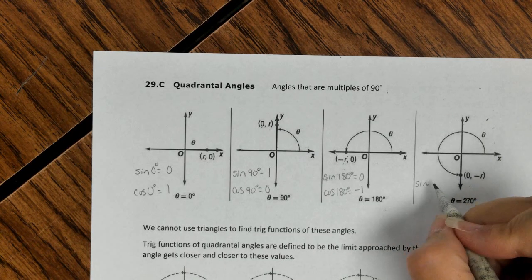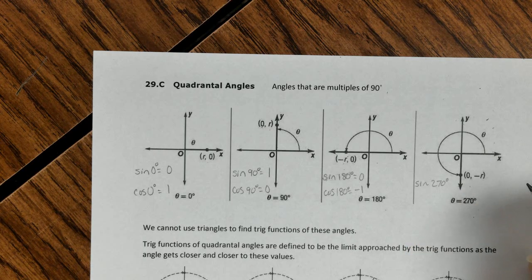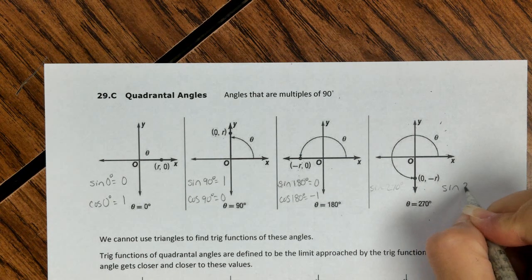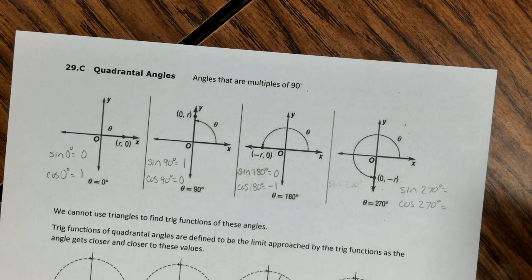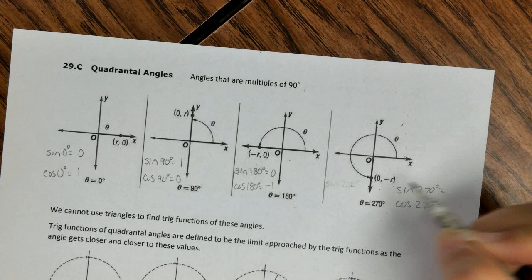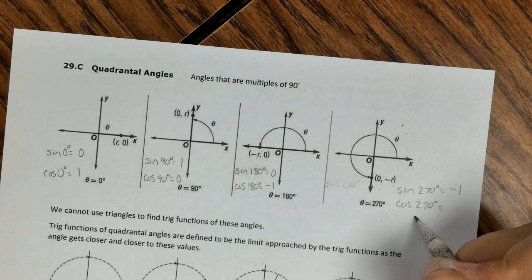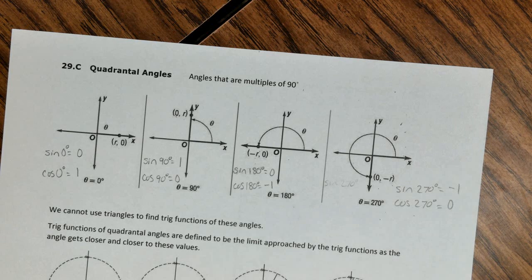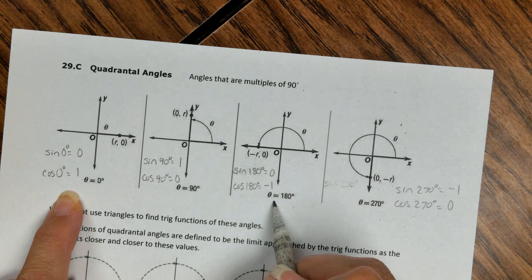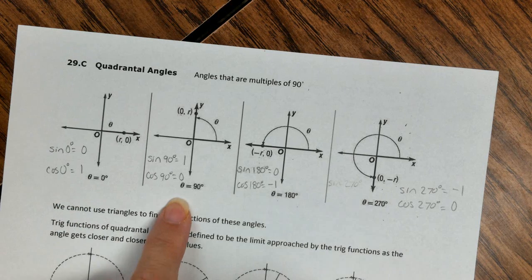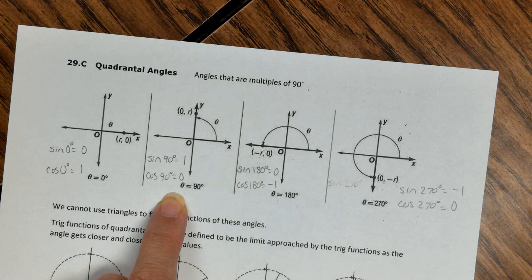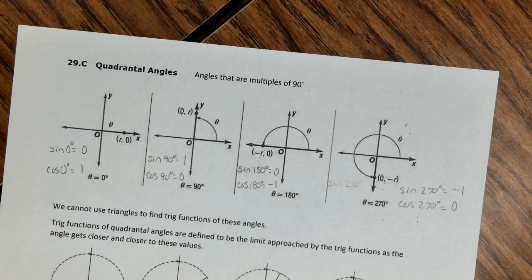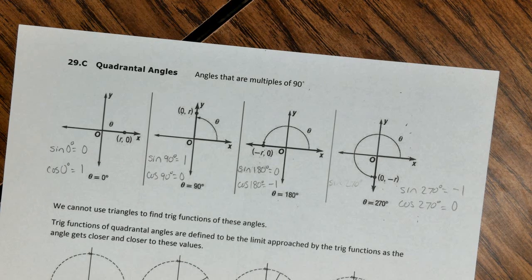You kind of see a pattern. I'm going to do this on the other side where I have more room. Sine 270, cosine 270. Sine is y over r, negative r over r, that's negative 1. Cosine is x over r, the x is 0. See, at 0 degrees we have 0, 1; go 180 degrees, you have 0, negative 1. For 90, we have 1, 0. Go over here to 270, negative 1, 0. So when you're evaluating quadrantals, those are the numbers.